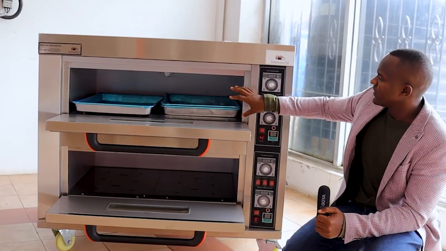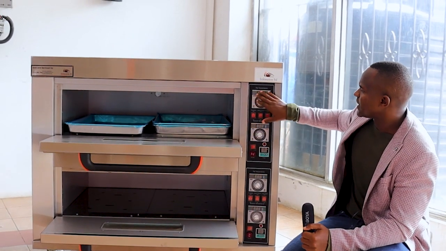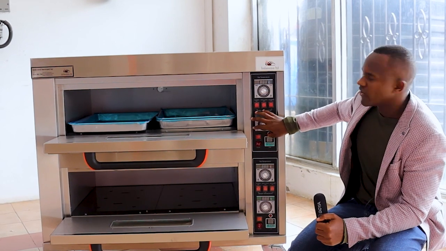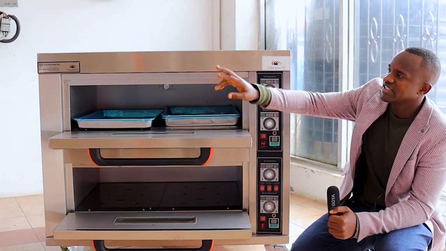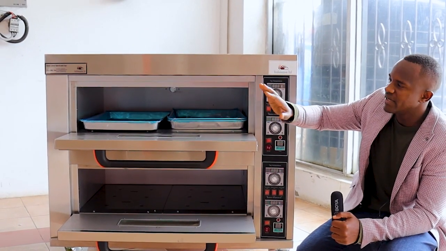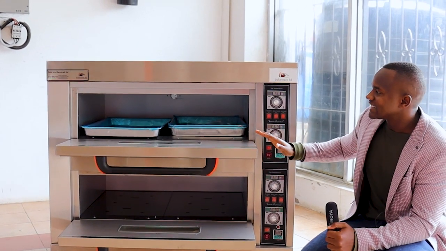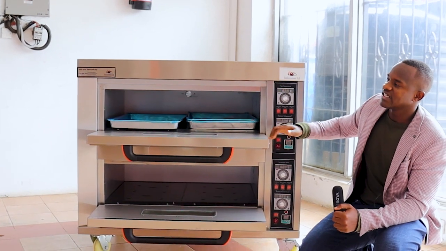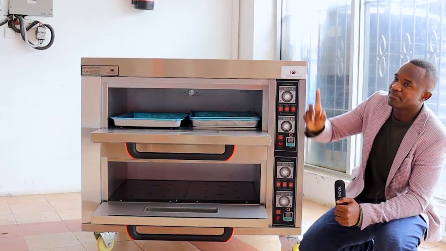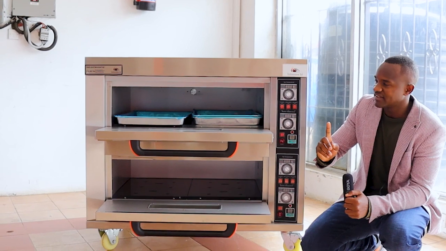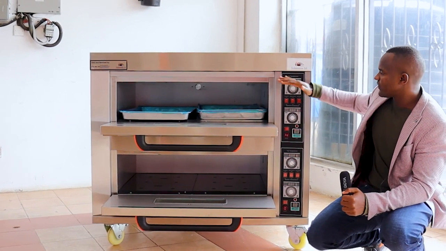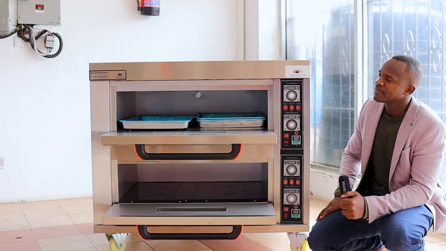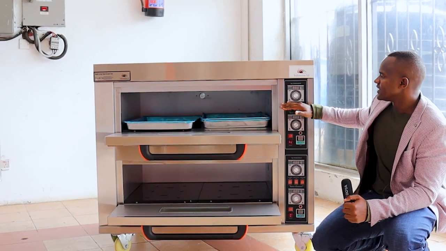In this deck, I need to control 2 temperatures. I need to know which is my upper temperature and which is my lower temperature. For that, I just set once and everything bakes perfectly. But that is also a disadvantage of this deck oven if you are baking one product that requires one temperature in both decks, because you'll be forced to set the same temperature in 2 different decks. But this is an advantage for this.